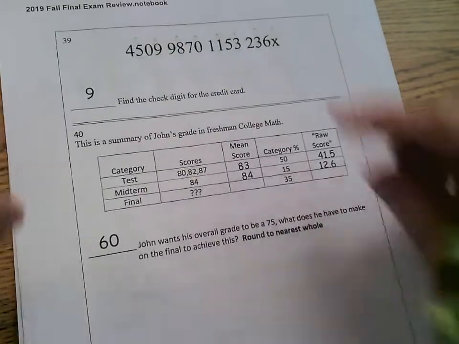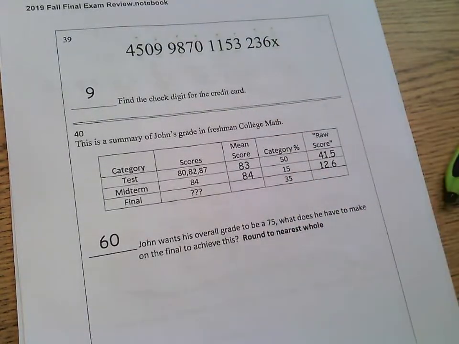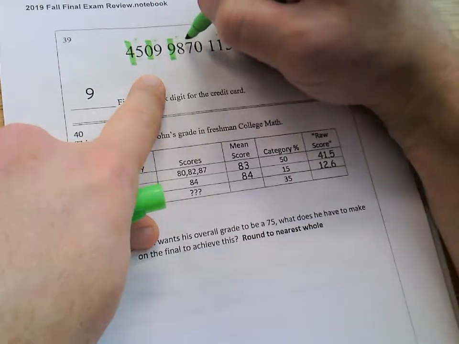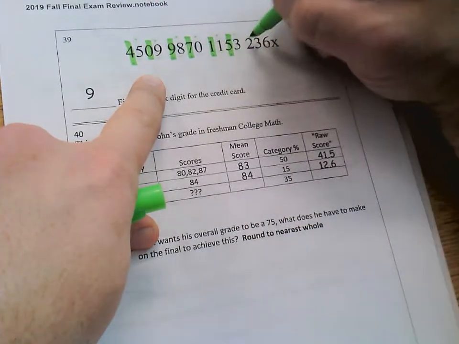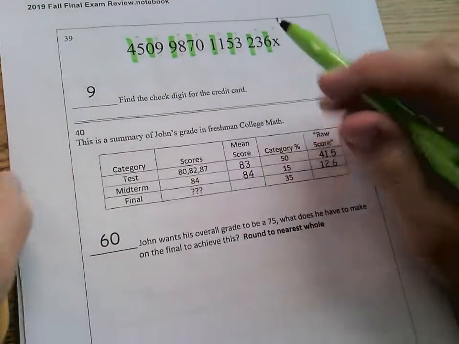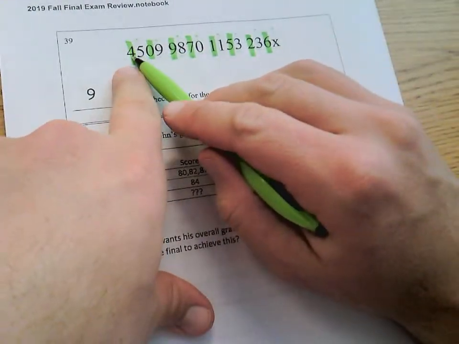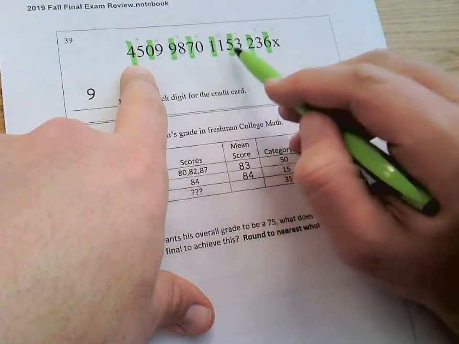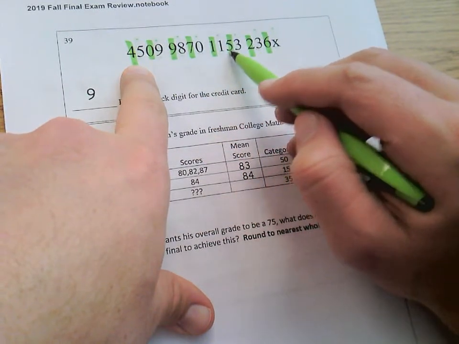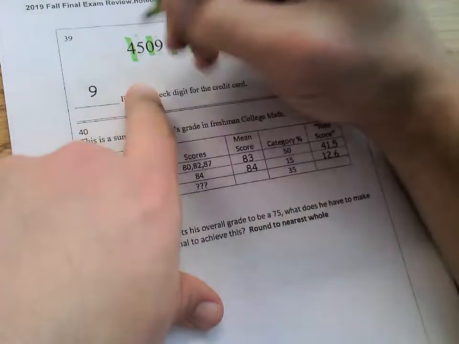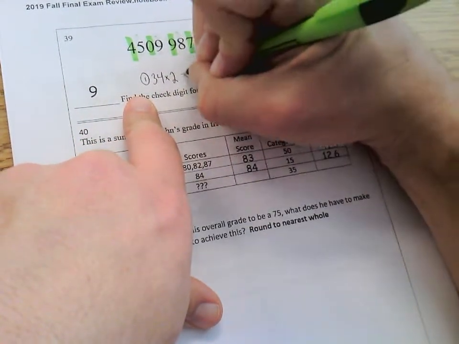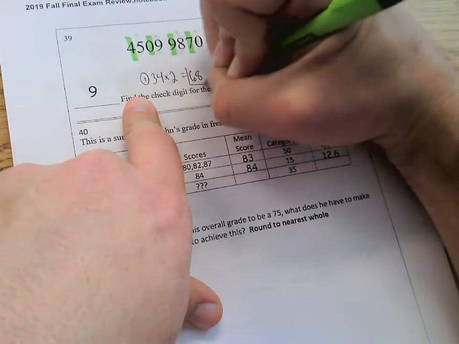All right, so find the check digit of the credit card. Again, starting with the first number: 4, 0, 9, 7, 1, 5, 2, and 6. These are pretty big numbers. Let's see if we can do this in my head. 4, that's still a 4. That's a 13. That's a 20. That's a 21. That's a 26. That's a 28. That's a 34. So step 1 was 34, but I times them by 2 to get 68.